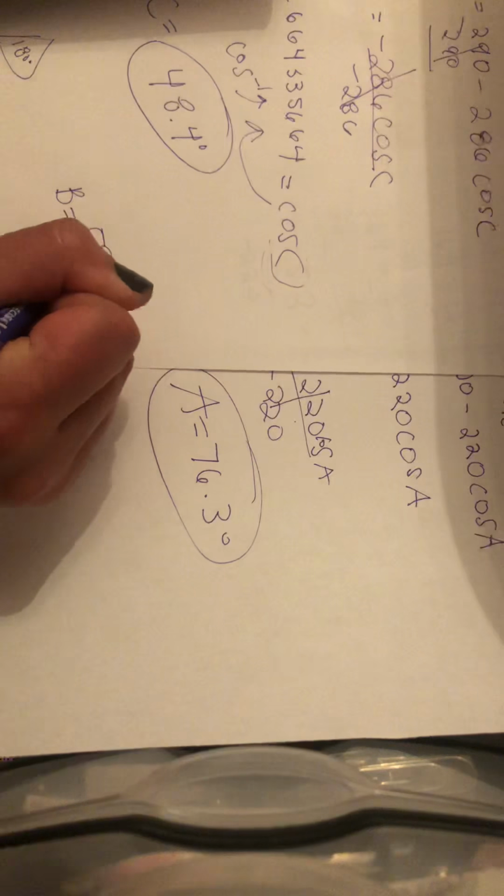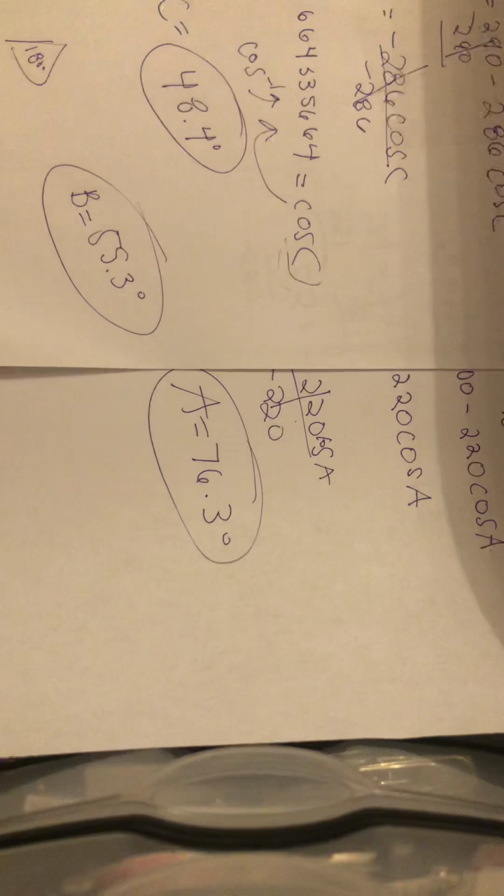The angle that we're missing is B. Remember, a triangle is always 180 degrees. All the angles add up to it. Since we know two of these angles, we're going to add them up and subtract from 180. So let's do 48.4 plus 76.3. Once we get that number, we do 180 minus that, which is 55.3 degrees. So angle B is 55.3 degrees, and we solved all those angle measures.